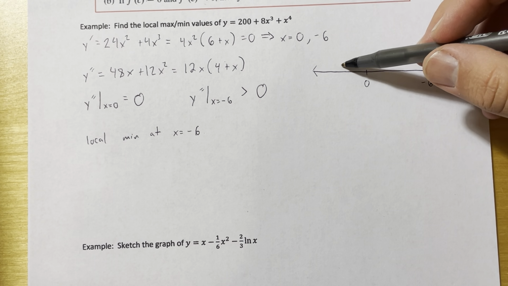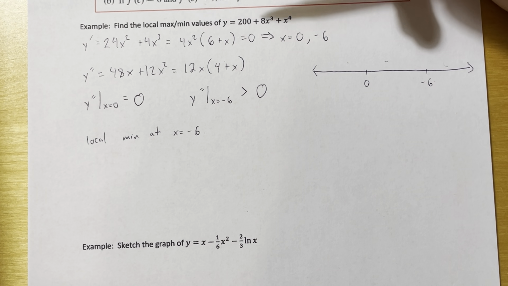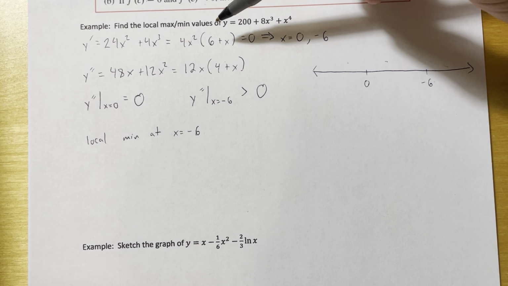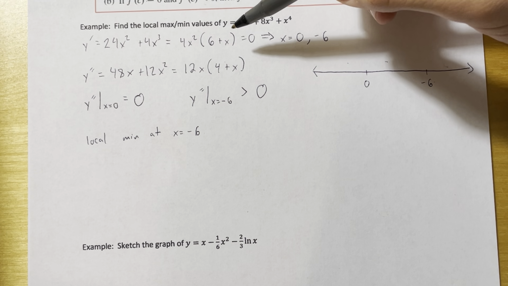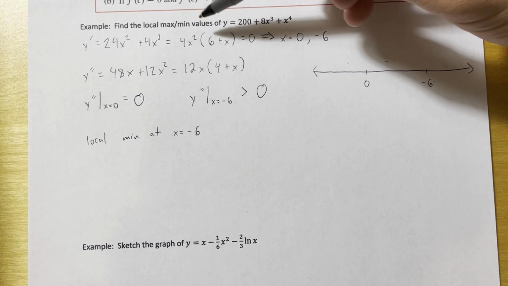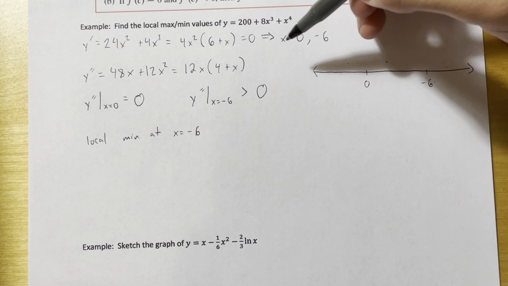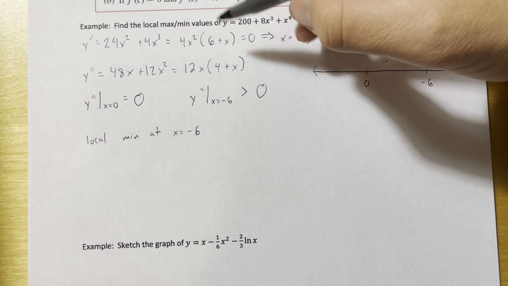So if I plug a negative number into my first derivative, let's plug in something less than 0. Hang on one second. Is that where I want to plug it in? Yeah, let's say I plug in a -1.